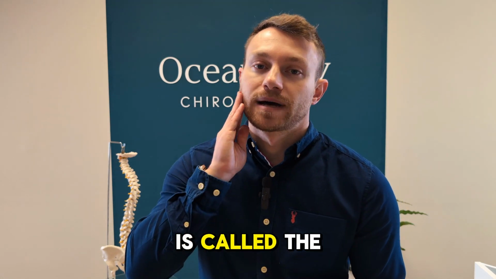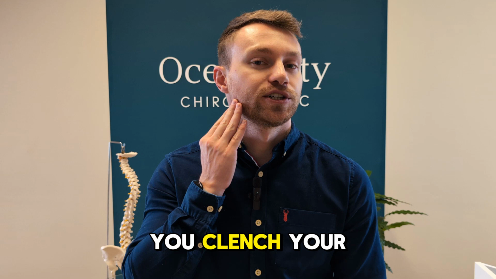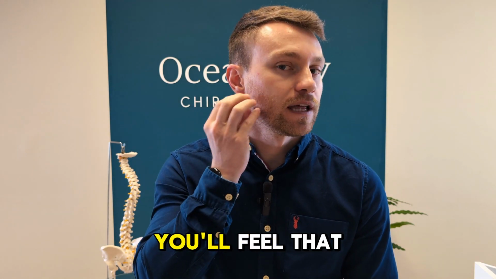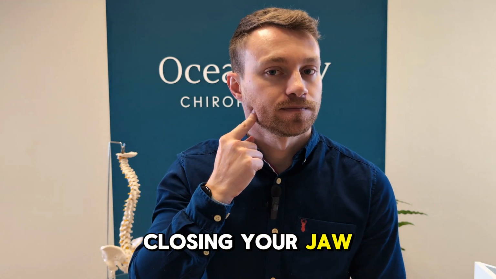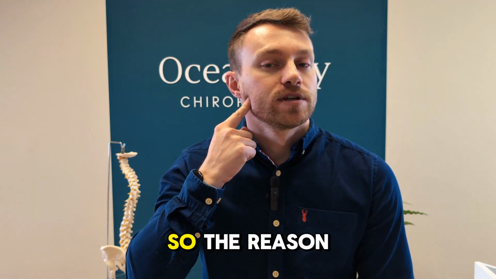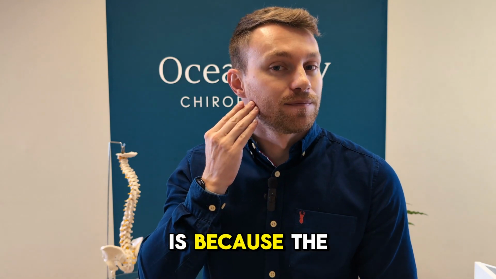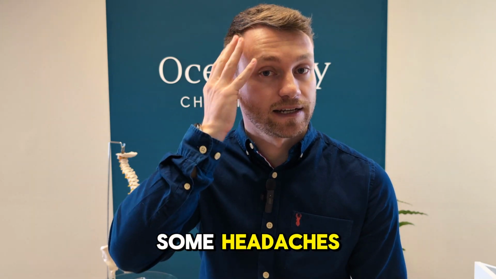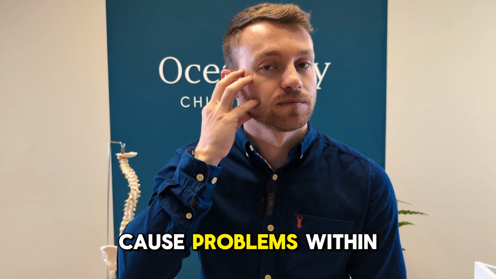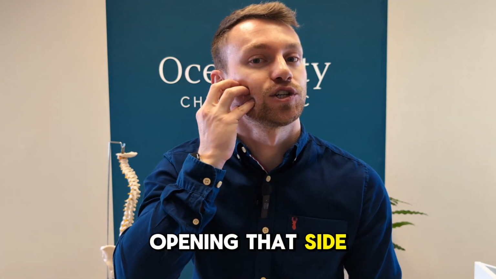So let's start with the muscles in the jaw, of which there are three main ones. One of them is called the masseter, which is just here. If you clench your jaw together, you will feel that right in the corner of the jaw, that muscle bulge out. This is one of the muscles that's involved in closing your jaw. The reason why this is important for headaches is because the muscle itself can cause some headaches, and it can cause problems within opening that side of the jaw.